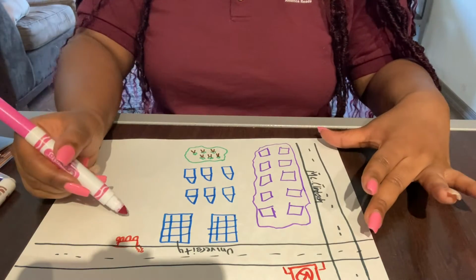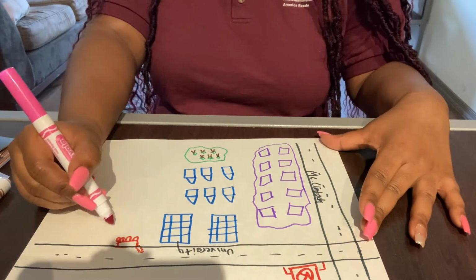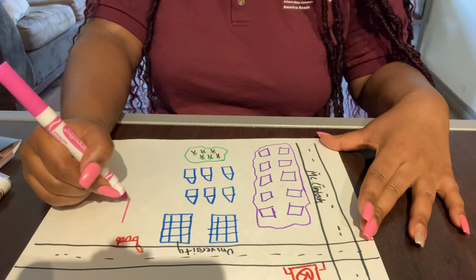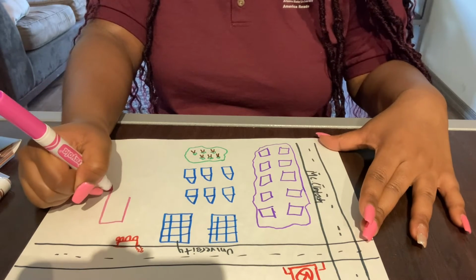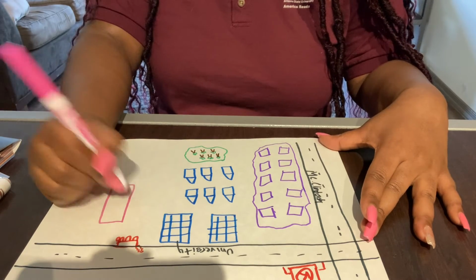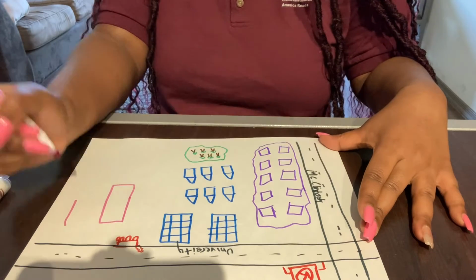So my apartment's layout is really weird. So it's like a building here. Then there's a building here.